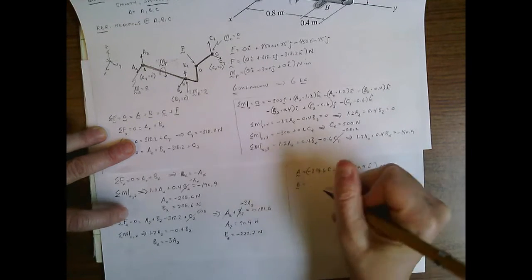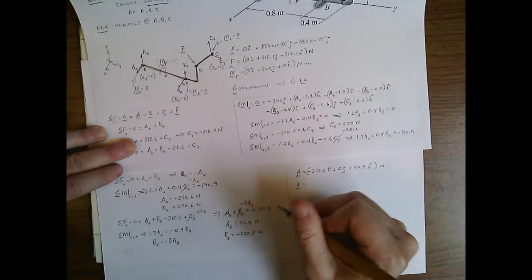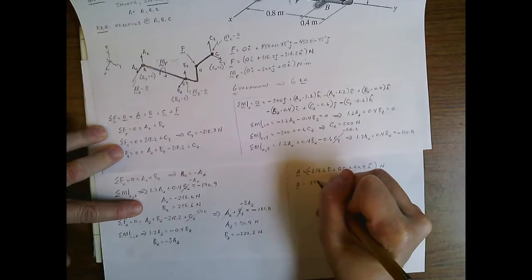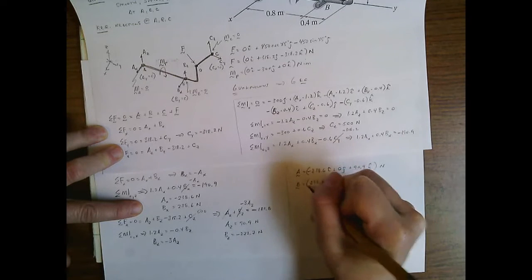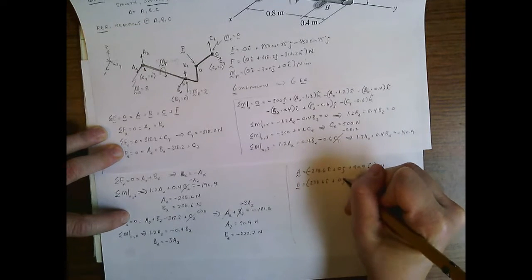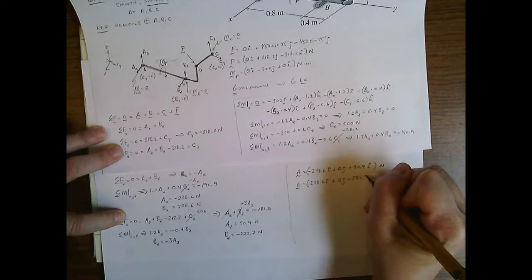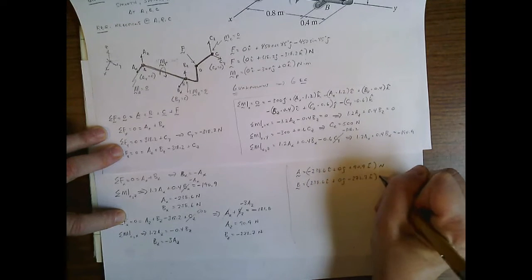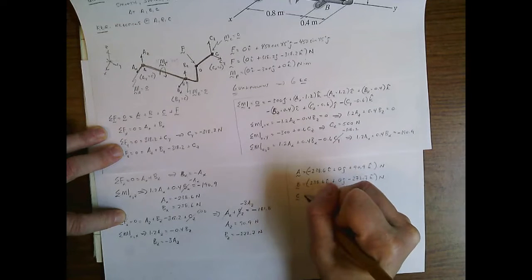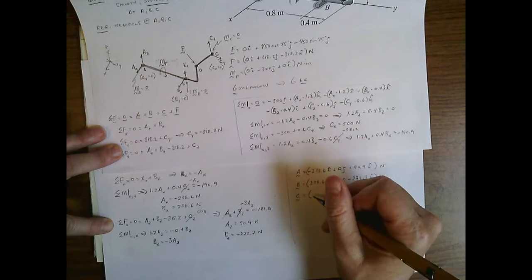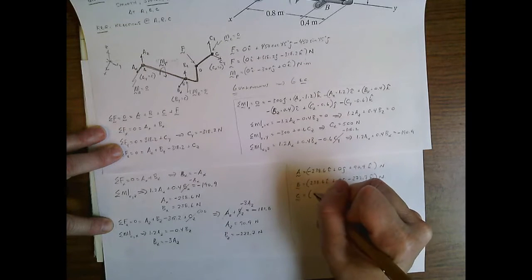B is equal to BX, which is 238.6 I, positive, again plus 0 J, minus 272.7 K hat newtons. C is equal to, in this instance, CX is going to be equal to 0.